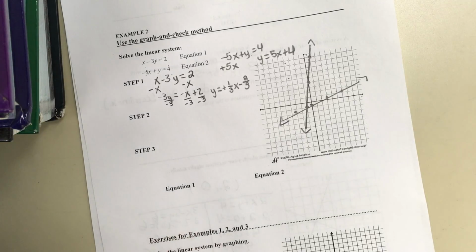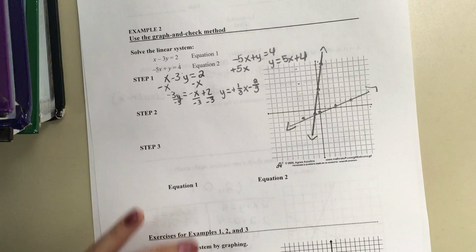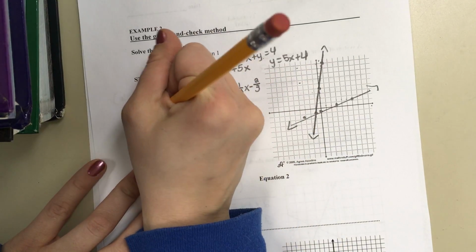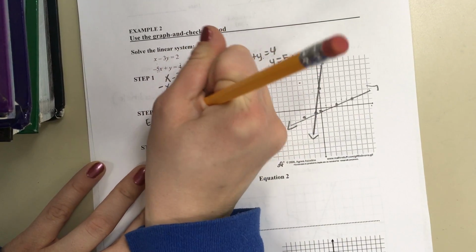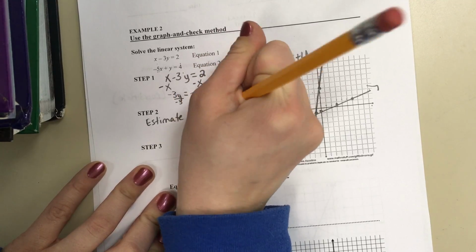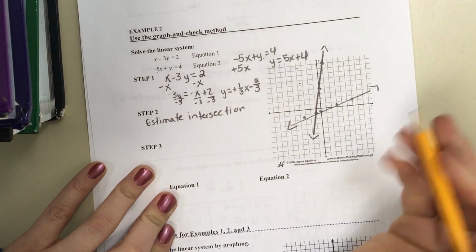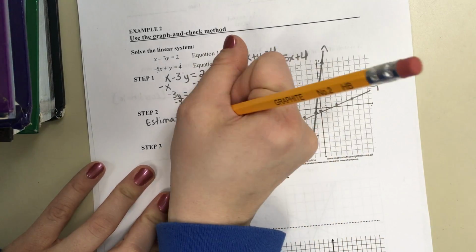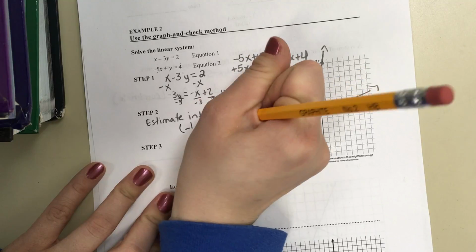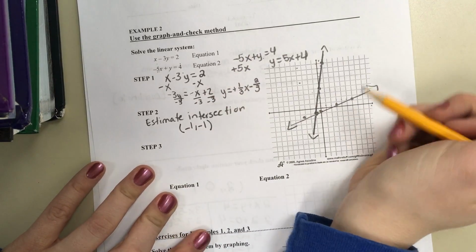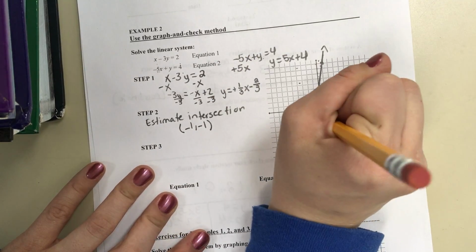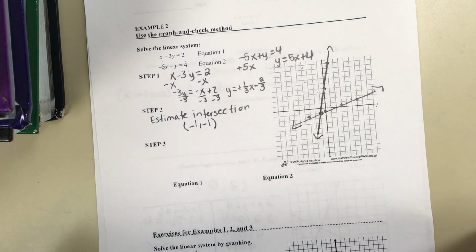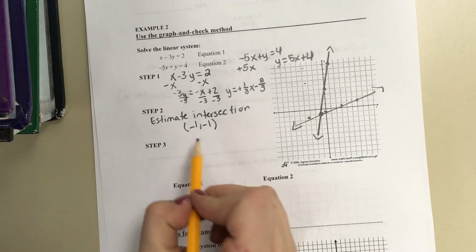Once we graph each of the lines, our step 2 is to estimate the point of intersection. The point of intersection for this one looks like it is -1, -1. So where do those two lines intersect? They intersect right here. That is where they equal each other. Then we move on to step 3, which is to check to make sure that we got the correct answer.